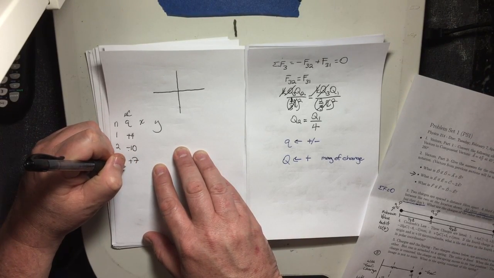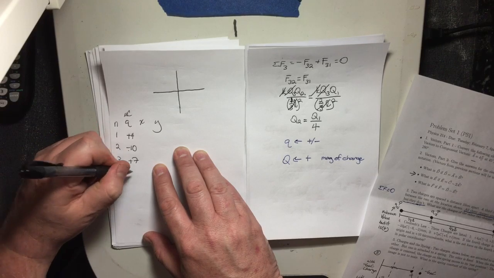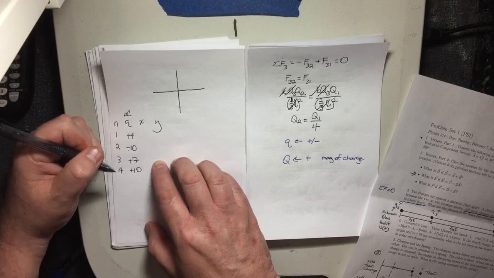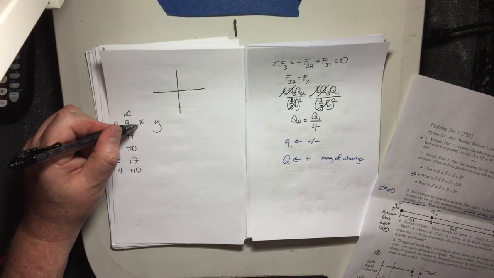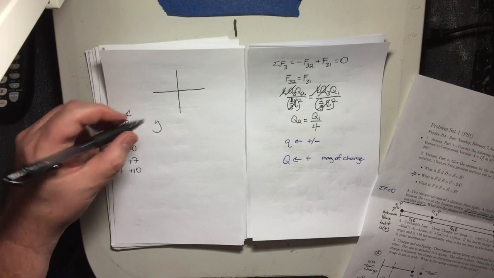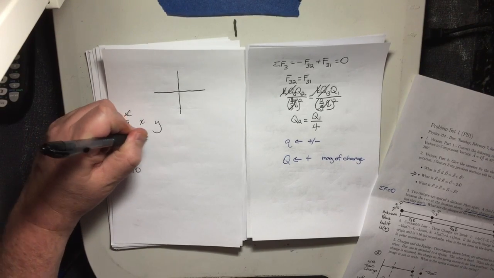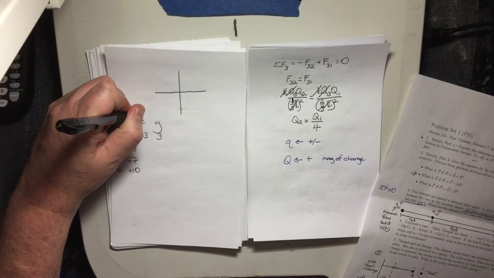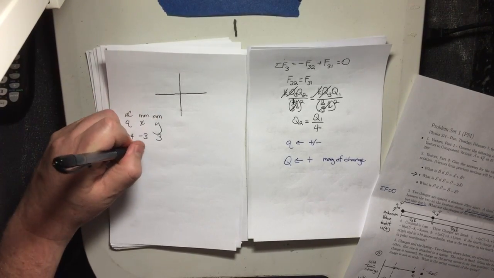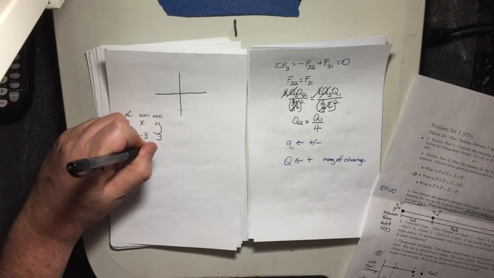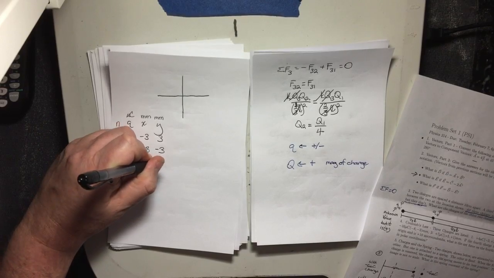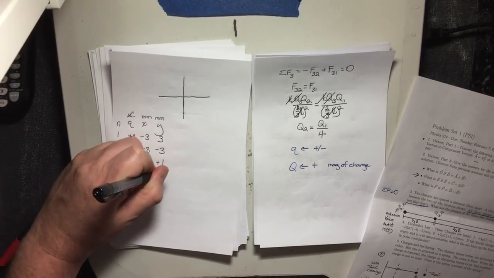And 4 is positive 10. For X, for X1, minus 3 and 3. All of these are in millimeters. Negative 8 and negative 3. Positive 5 and positive 1. 0, 0.